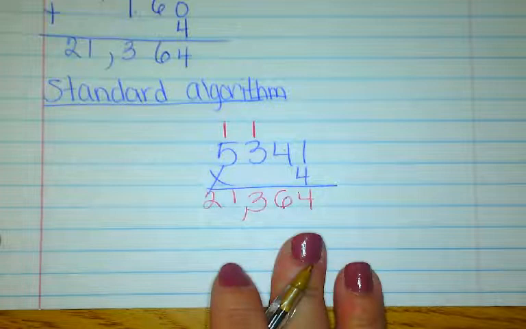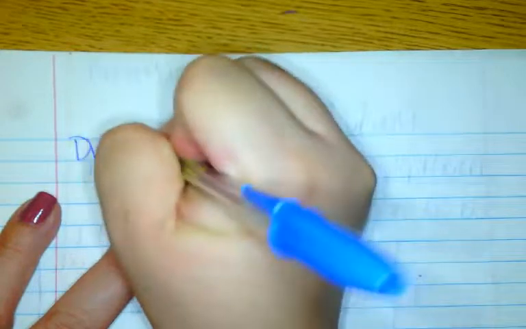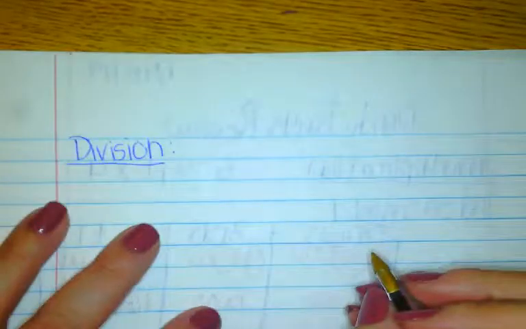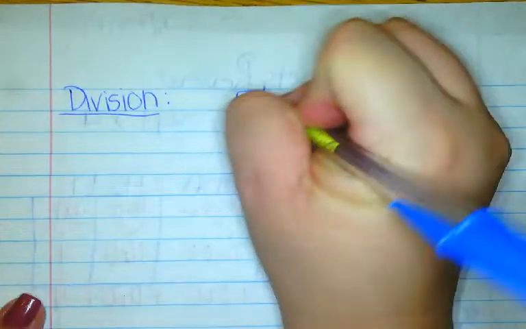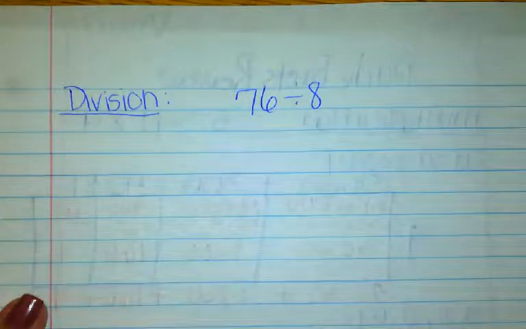Okay, let's flip the paper over. We're doing division. Okay, so we're going to go ahead and do the division. What do I do first if I'm doing the area model? The box, exactly. And the problem is 76 divided by 8. You're going to put the 8 on the side of the box.